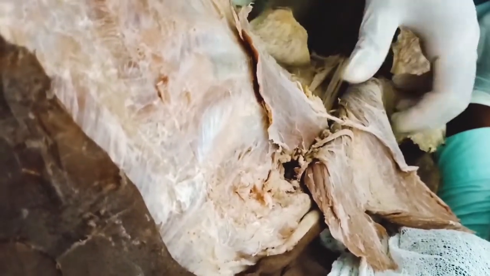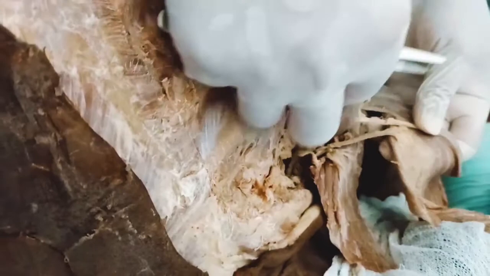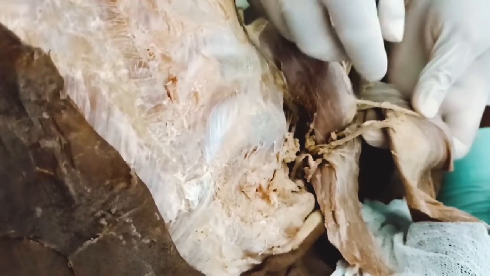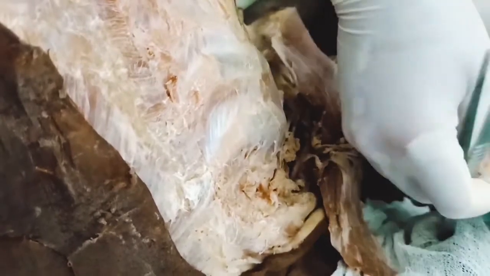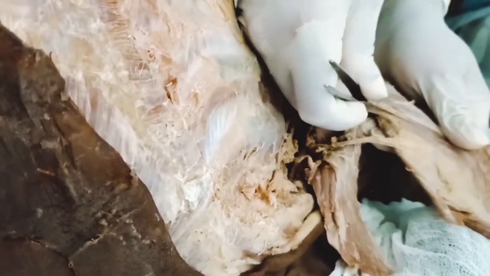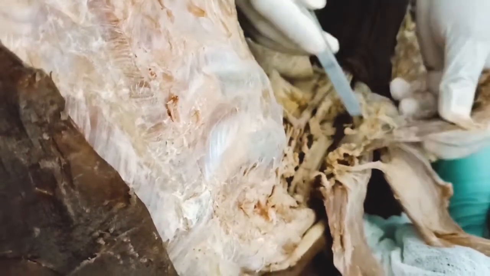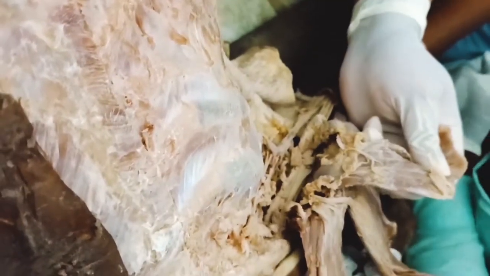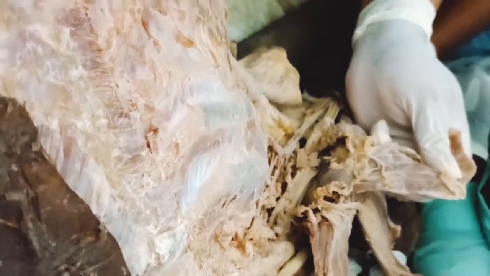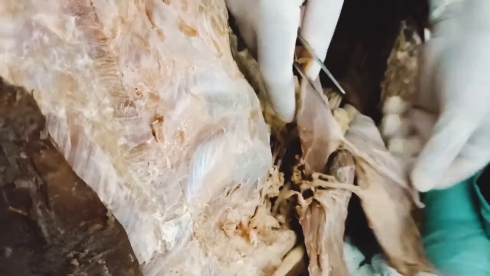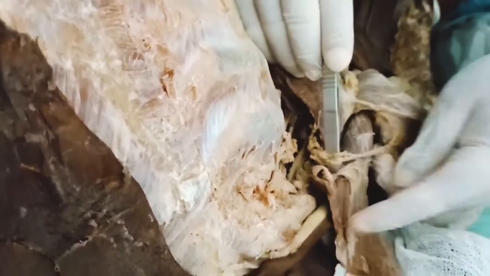You see how the medial pectoral nerve supplies the pectoralis major by piercing the pectoralis minor. When it pierces, it supplies the pectoralis minor, then the pectoralis major. And this one is your lateral pectoral nerve.